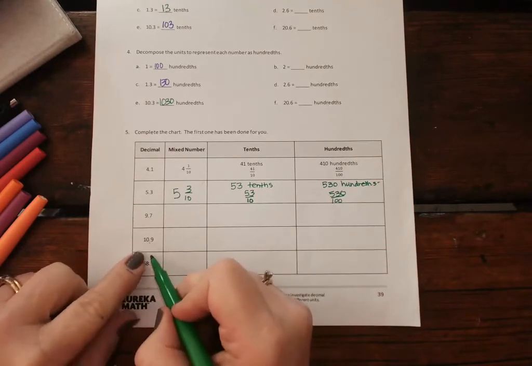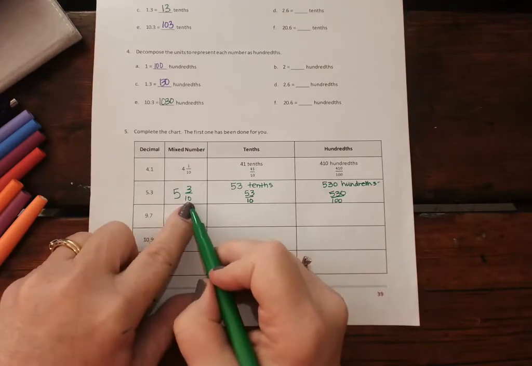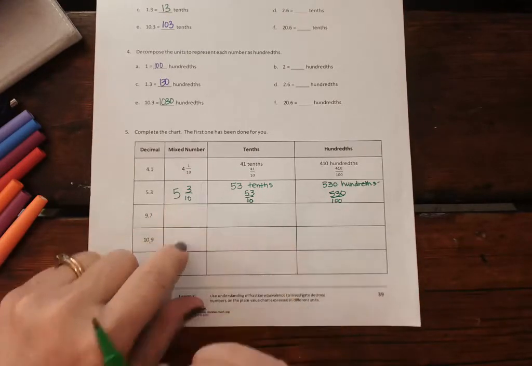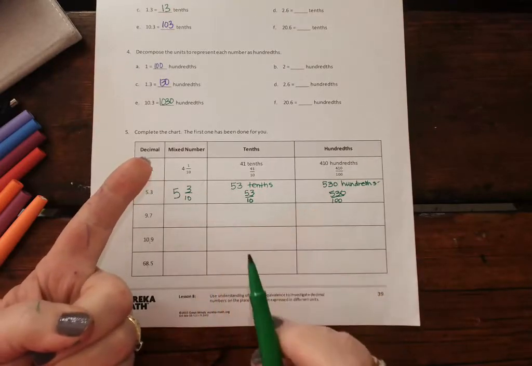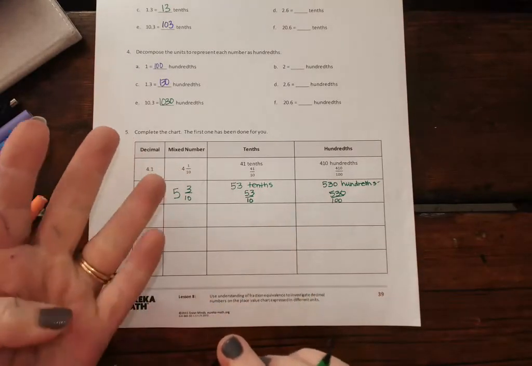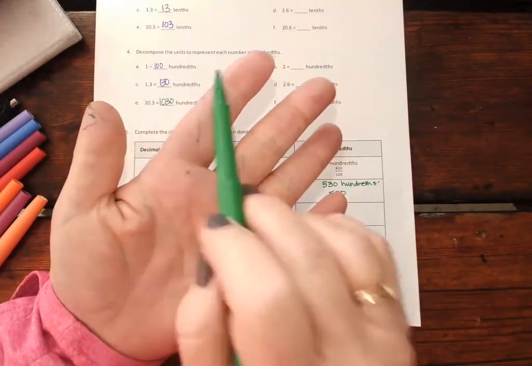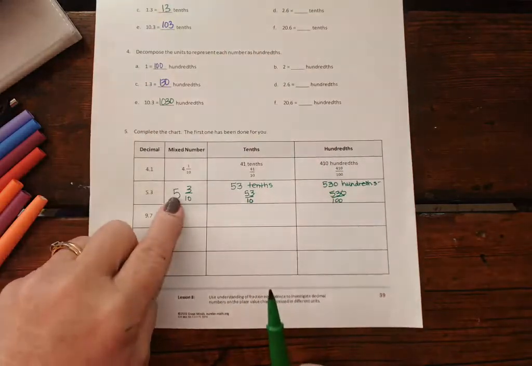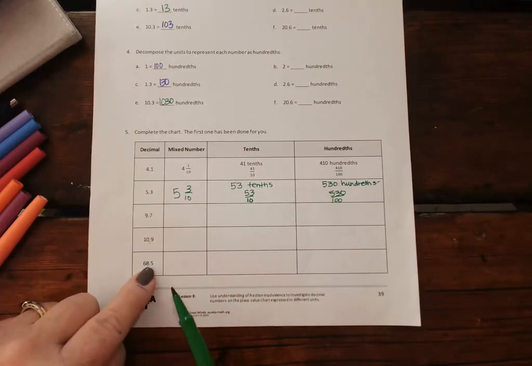And it doesn't matter when you're looking at the whole numbers, you're going to be multiplying 5 times 10, 53. Because remember, this is 10 tenths plus 10 tenths plus 10 tenths plus 10 tenths plus 10 tenths. That's 5 10 tenths. That's 10, 20, 30, 40, 50 plus 3 tenths, 53 tenths. So this is the same thing.